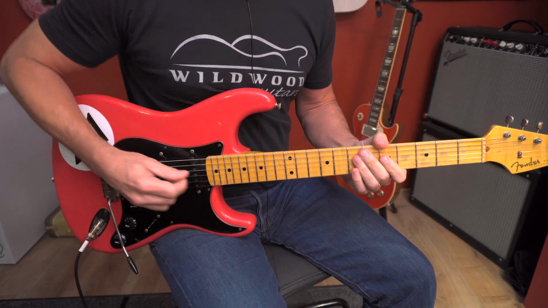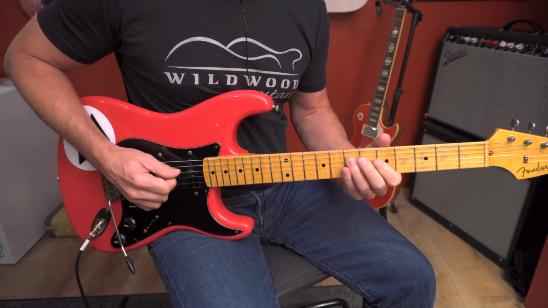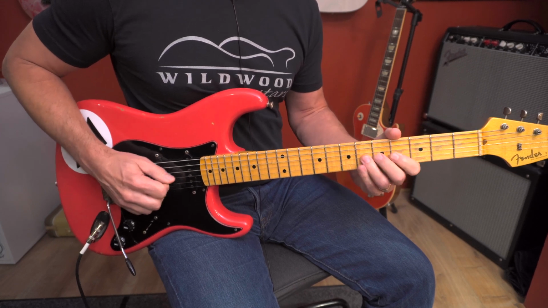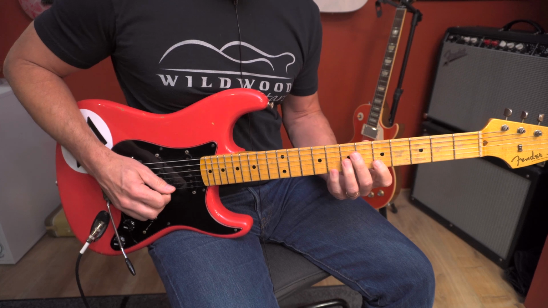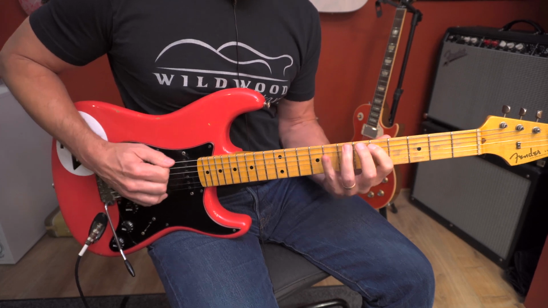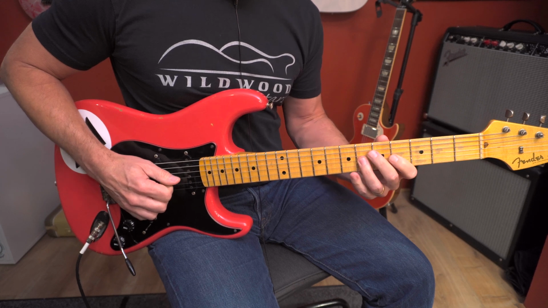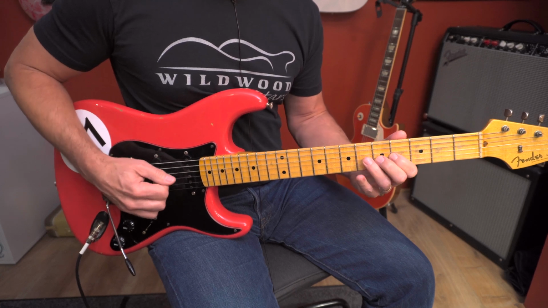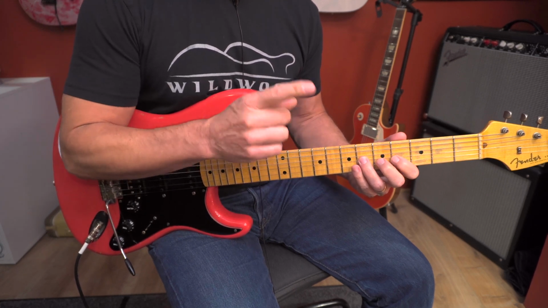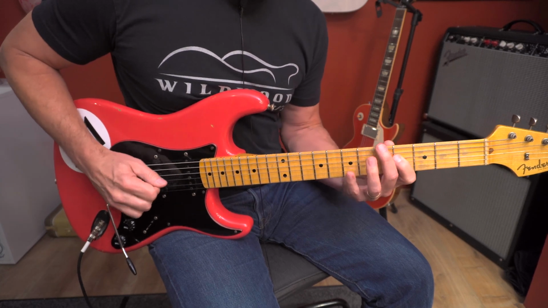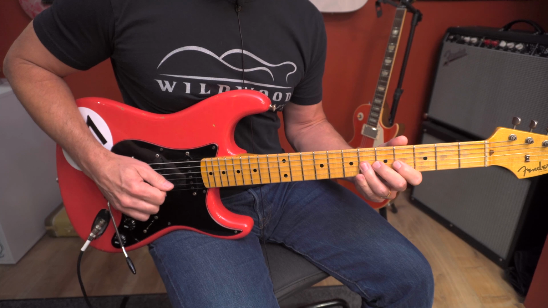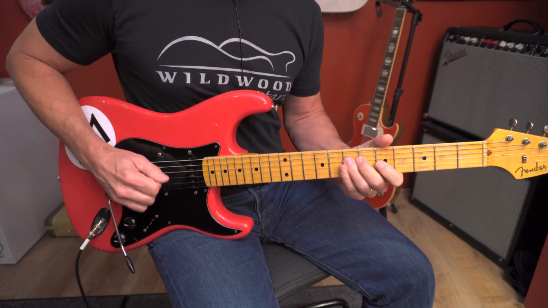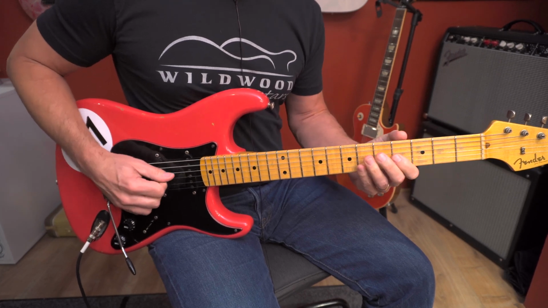When he sings the next line, to be where I'm going, Clapton sings the same lyric, but he sings this melody. Now if you look at the A minor pentatonic scale, Clapton's singing these notes. These notes are from the A major pentatonic scale. So Jack Bruce is singing minor pentatonic. Clapton is singing major pentatonic.